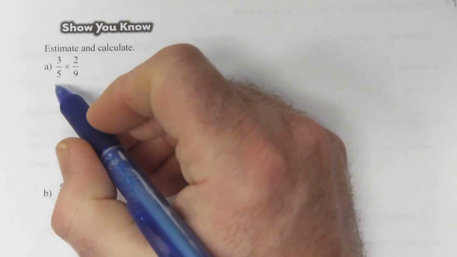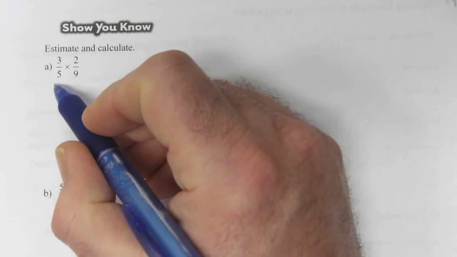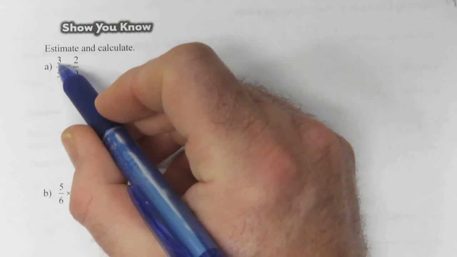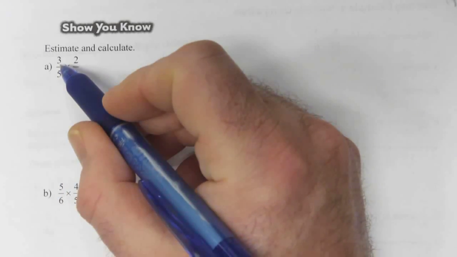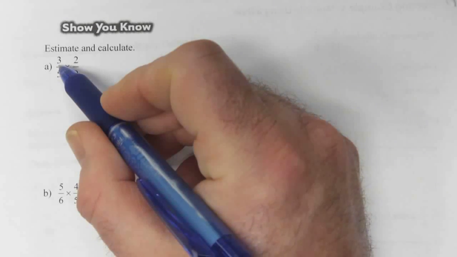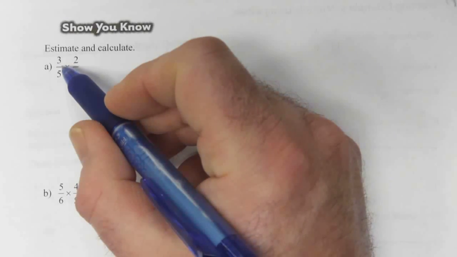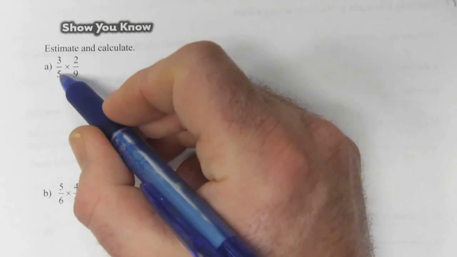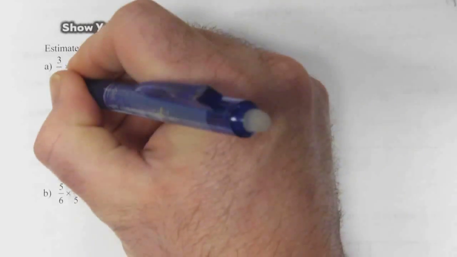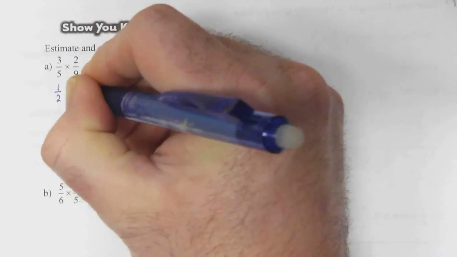For this show, we need to estimate and calculate. So 3/5 times 2/9. I'm going to estimate first. 3/5, well, half of 5 is 2.5. 2.5 is very close to 3. 3 is closer to 2.5 than it is to 0, and it's closer to 2.5 than it is to 5. So I'm going to estimate that 3/5 is close to 1/2.